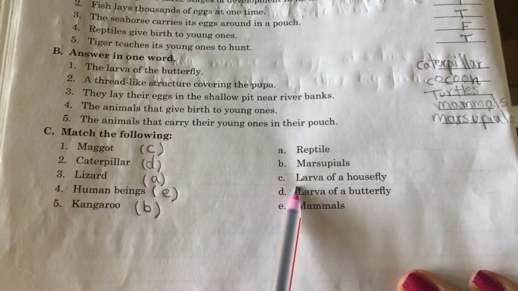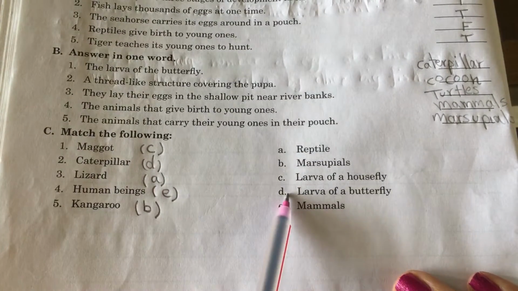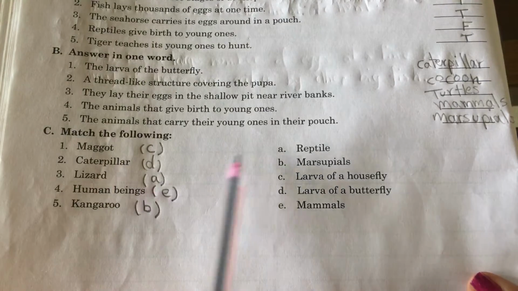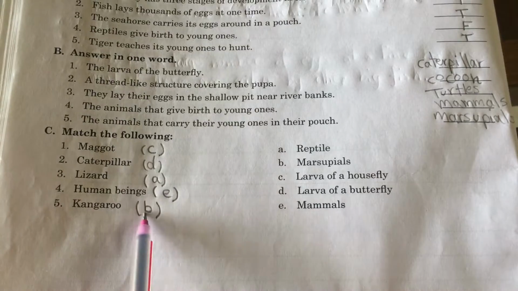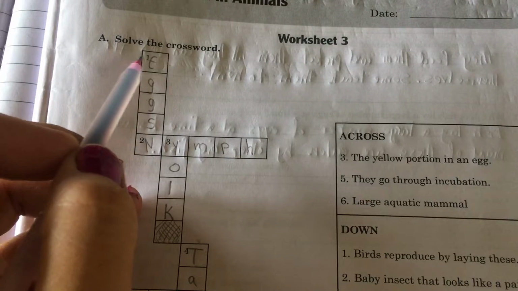C. Match the following. Maggot is larva of a housefly. Caterpillar is larva of a butterfly. Lizard is a reptile. Human being, mammals, and kangaroo is marsupials. The last worksheet. Solve the crossword.